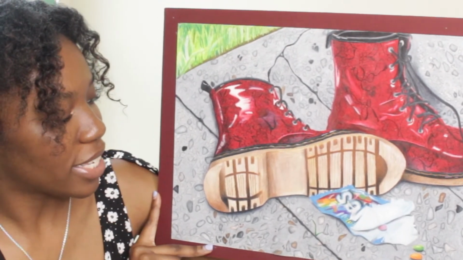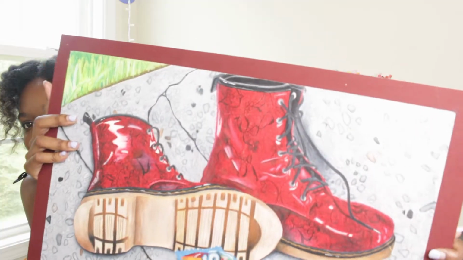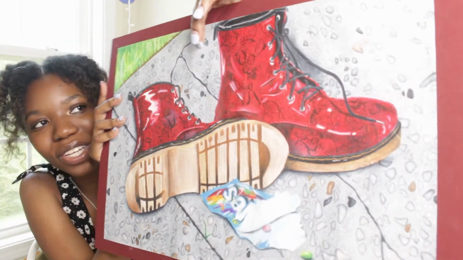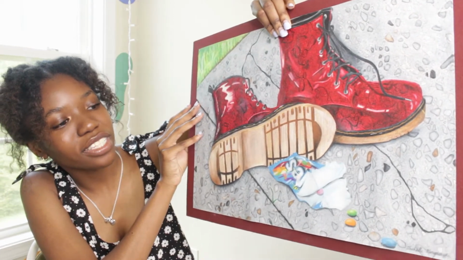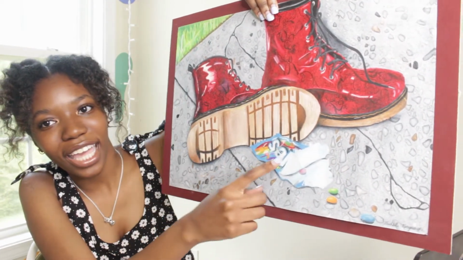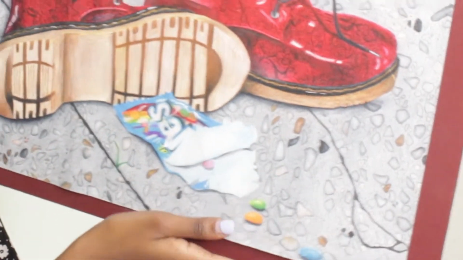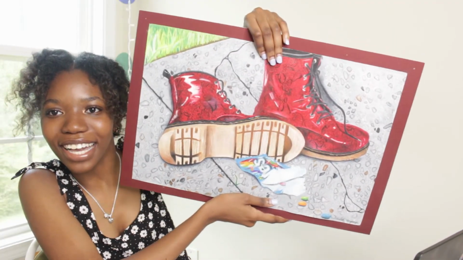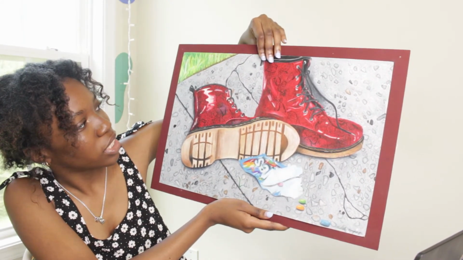I tried my best, and I have a lot of fun details in the concrete here. It was so fun to work on. I remember really enjoying that. And they have these Skittles falling out of the packet, and these bright red shoes that I just love. This was super fun.